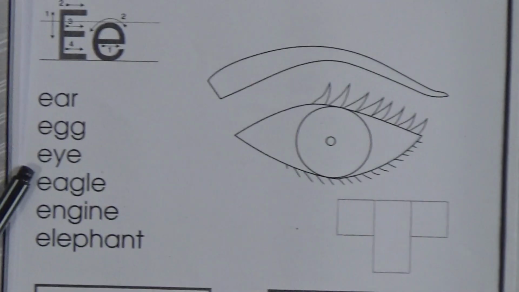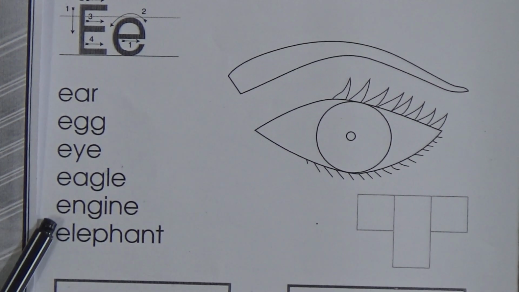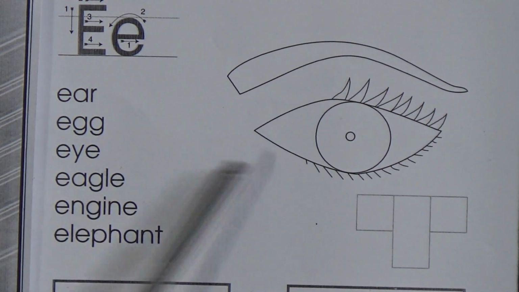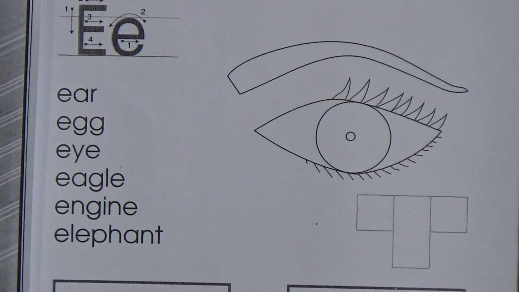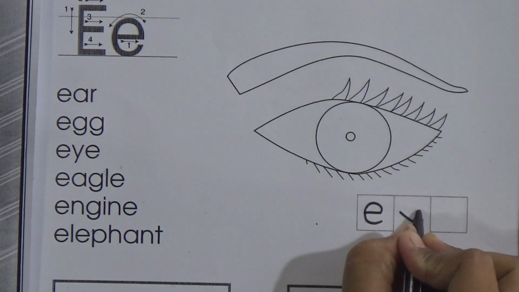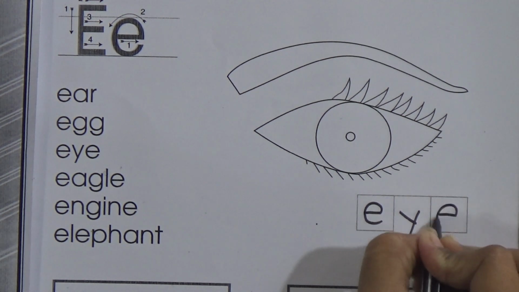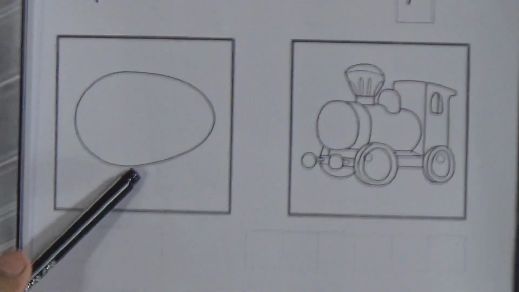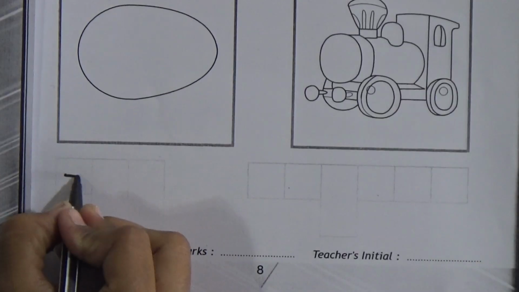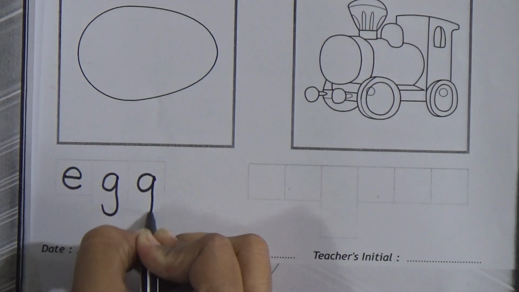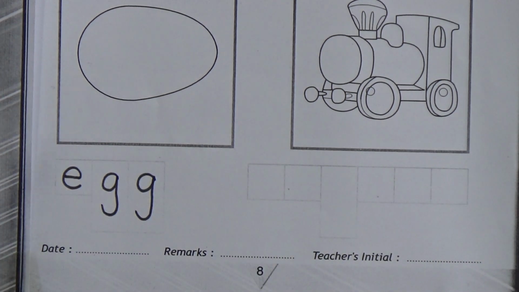E for ear, egg, eye, eagle, engine and elephant. So at first look at the picture. What is this? This is the picture of an eye. E-Y-E. This is the picture of an eye. And then what is this? This is the picture of an egg. E-double-G, egg.